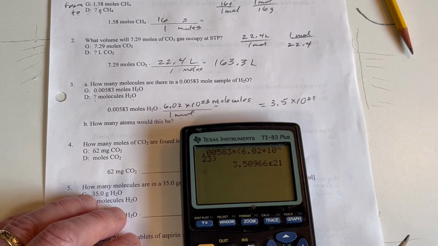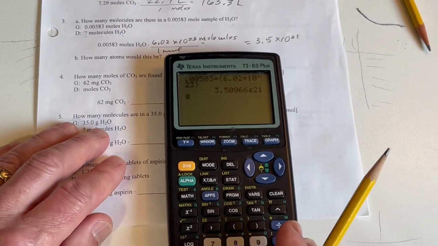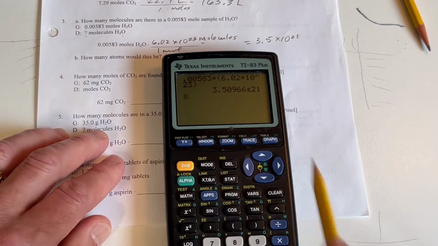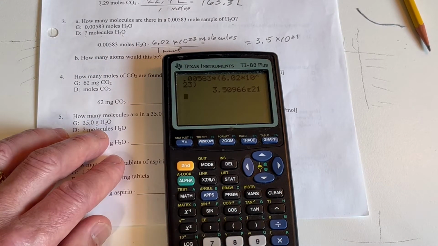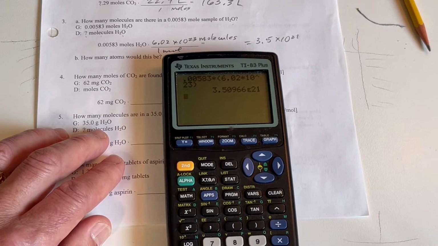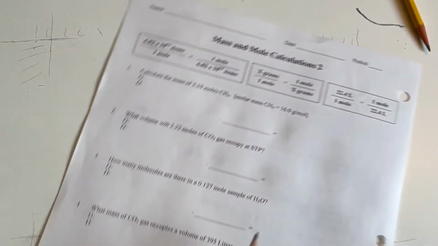Okay? So I think I might have been a little off the screen. Again, you type in the first number, 0.00583, type in parentheses, 6.02 times 10, the caret key, 23, close parenthesis, and you're there.